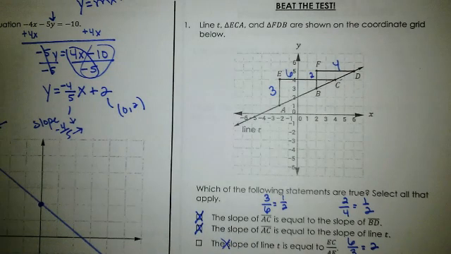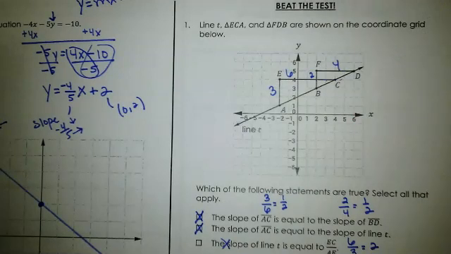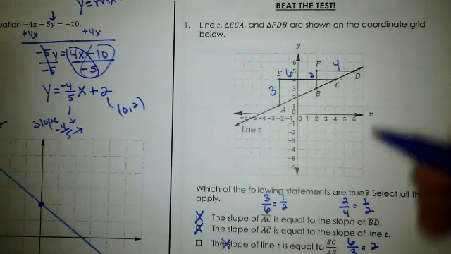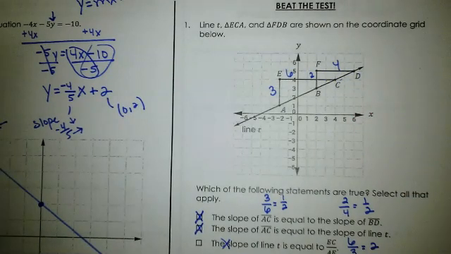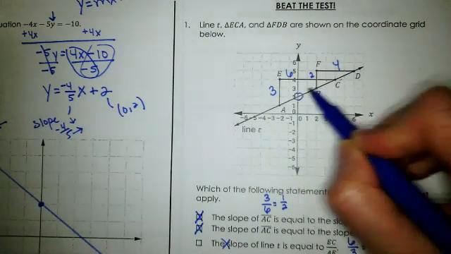The slope of line T is equal to BF over FD. So BF is 2. FD is 4. So 2 over 4 is 1/2. Yes. The y-intercept of the line is 0, 2. So the line crosses the y-axis at 2. So yes.